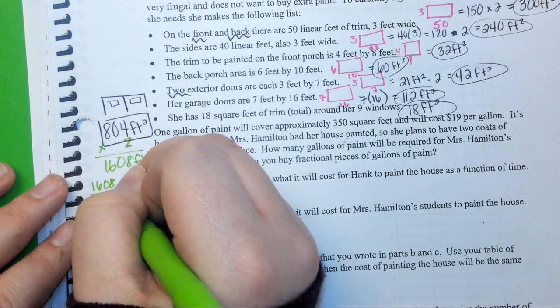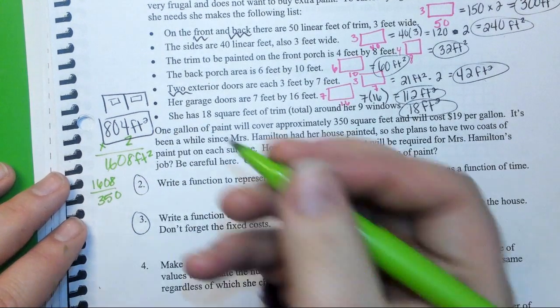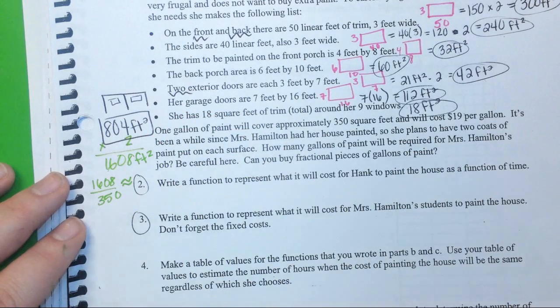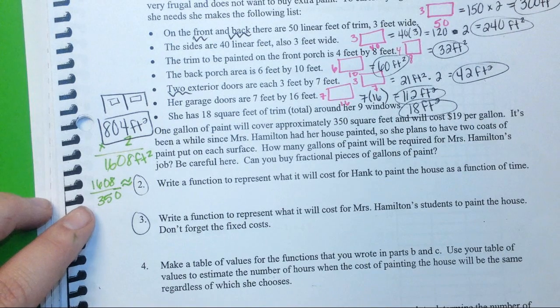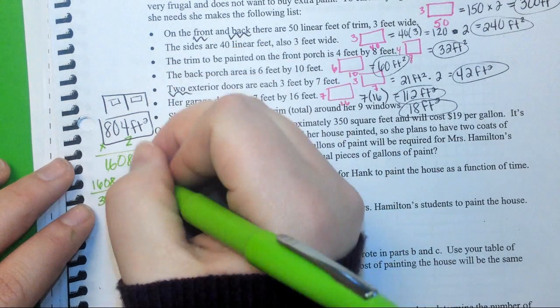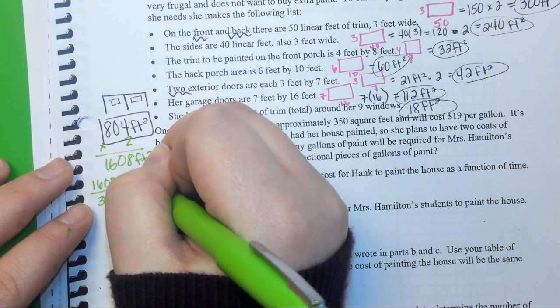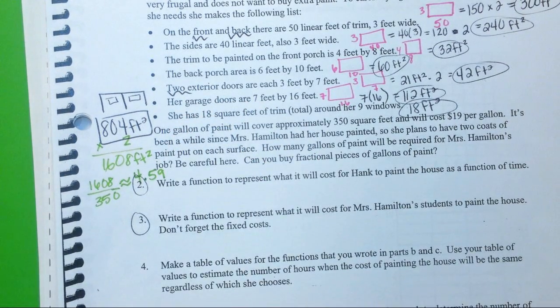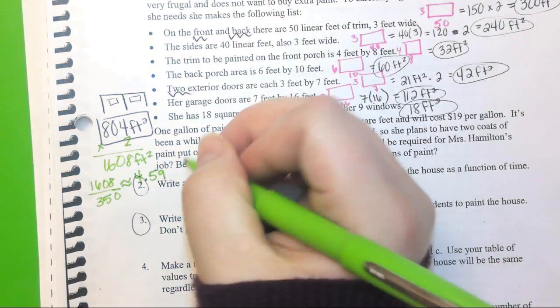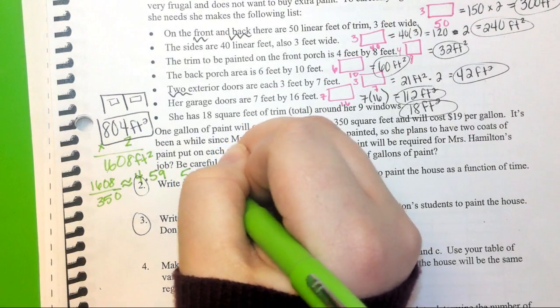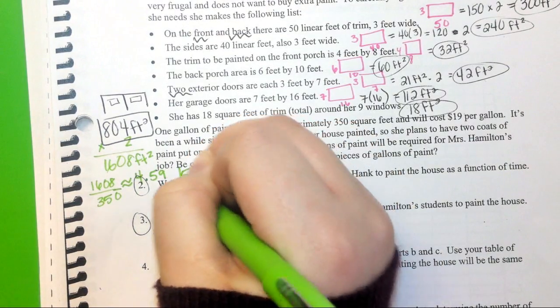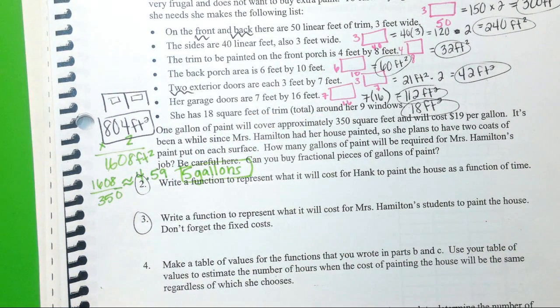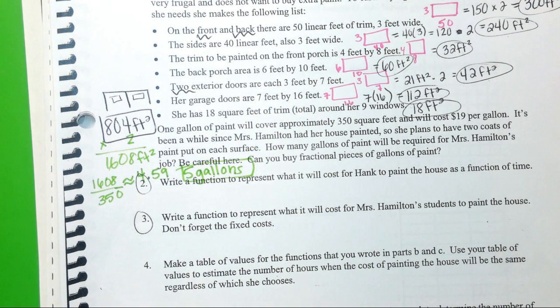Someone has a calculator for me. So 4 point what? 4.59, whatever. And so Natalia's right. If we're going to do it that way, she's going to buy 5 gallons. Now, you don't have to do it that way. That's just one option. In fact, that's not how the textbook did it, or the key did it.